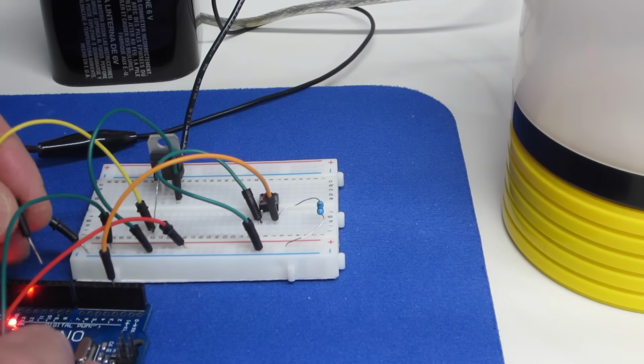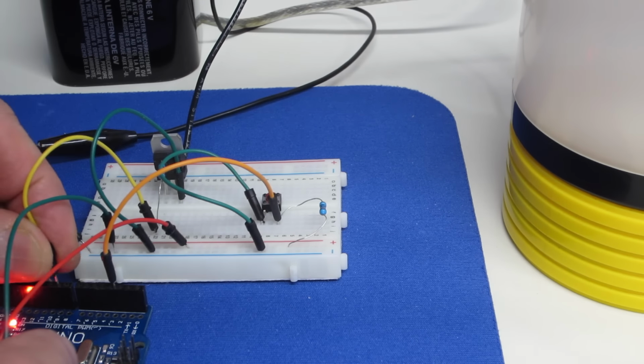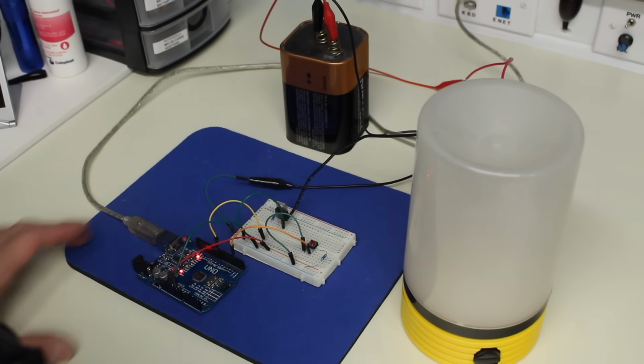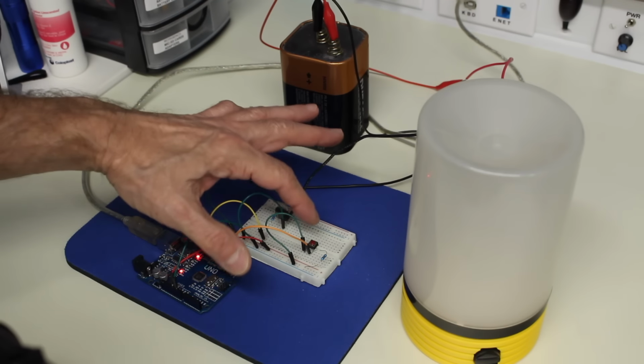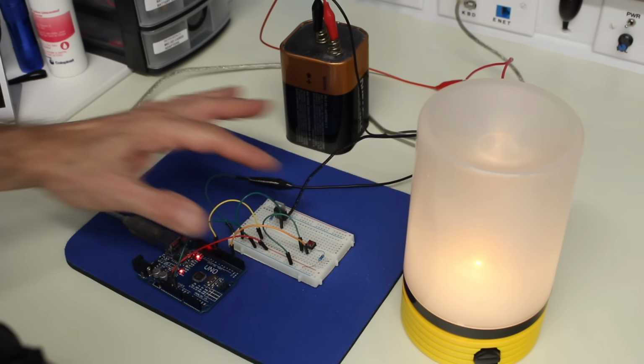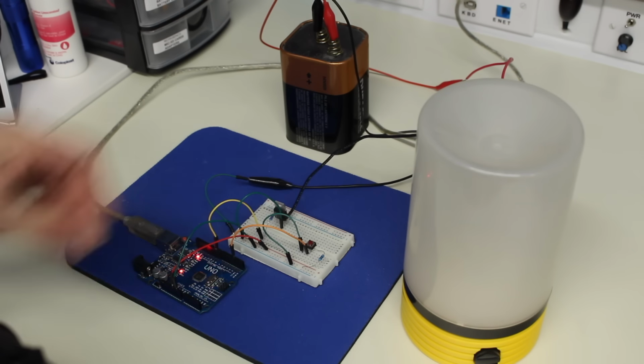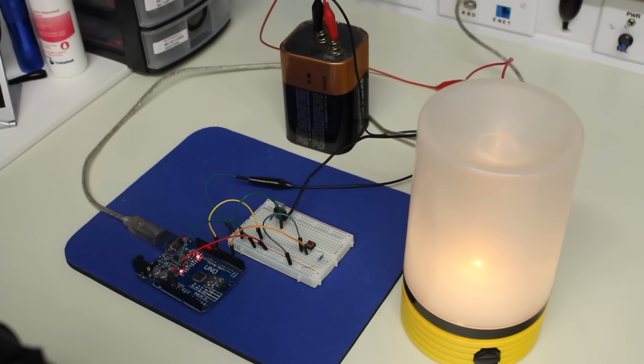Okay, let's put that back on pin 9. I'll just reset my Arduino, and we'll try it out. We'll press the button, and as you can see, the light goes on. Now it should stay on for 5 seconds, and it's off. Try it again.